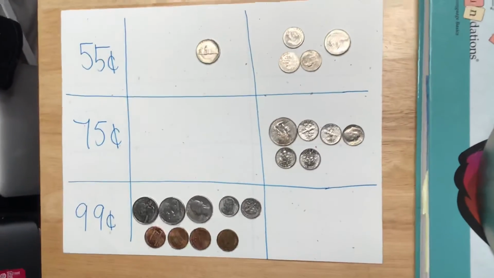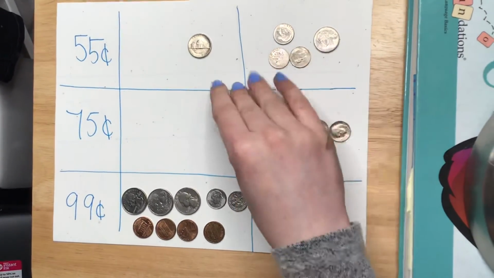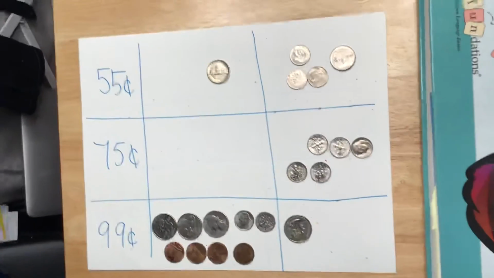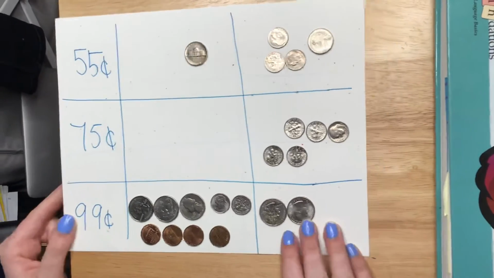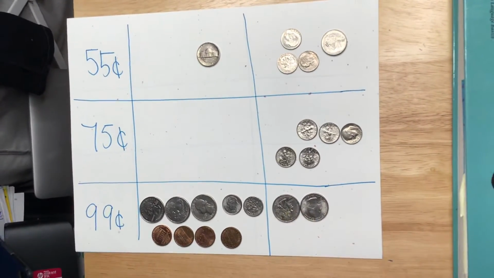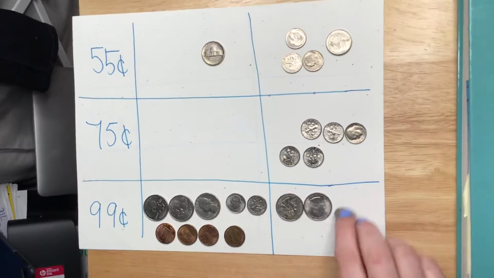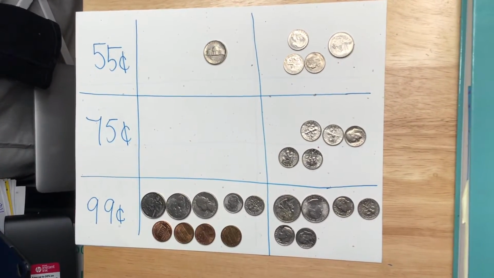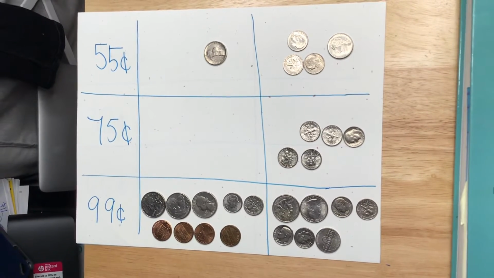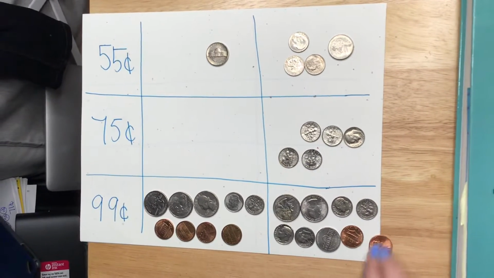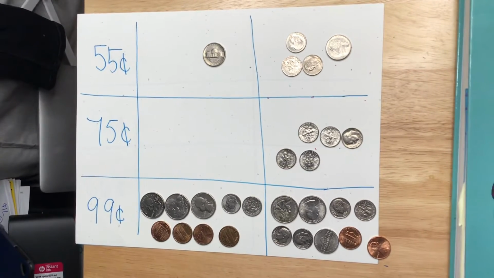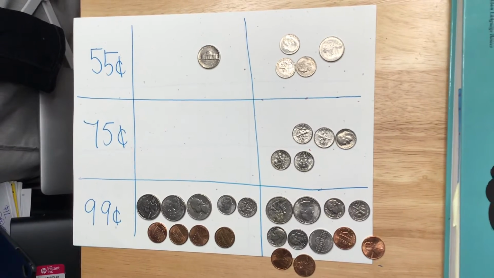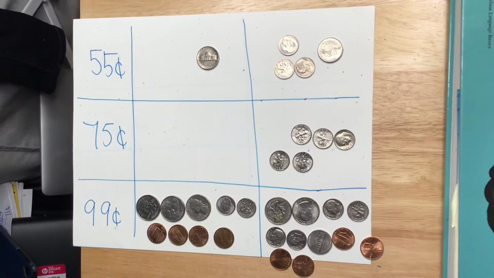But what if I only had 2 quarters and I had to come up with 99 cents? So if I have 2 quarters and I have to come up with 99 cents, another way to show that would be, this is 50 cents, then we do 60, 70, 80, 90, and then we could grab a nickel. That would be 95, 96, 97, 98, 99. So, my friends, this is 2 different ways that we can show 99 cents.